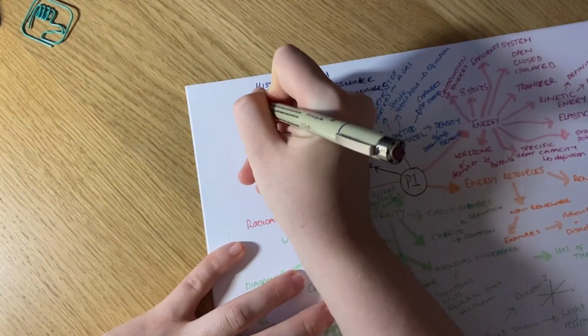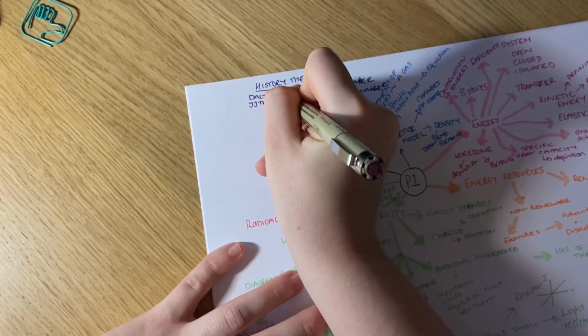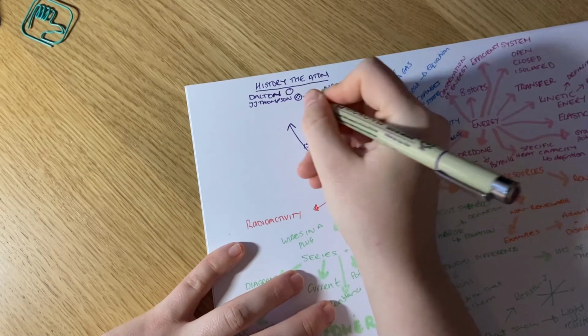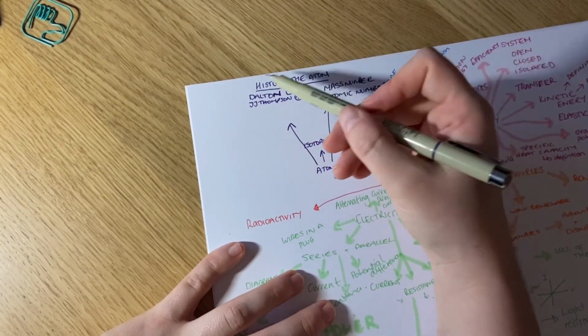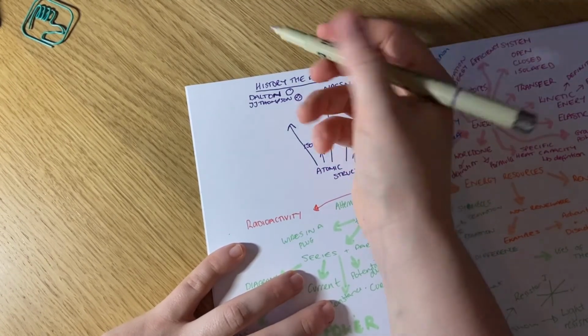Then you had J.J. Thompson. And he came up with the plum pudding model. So I'm giving you a little diagram next to it, which probably isn't going to help much, but it's just there to help. So J.J. Thompson, plum pudding model. Very, very important.